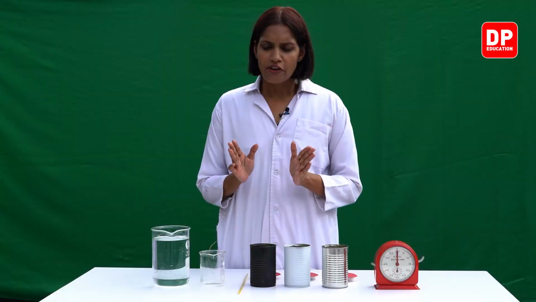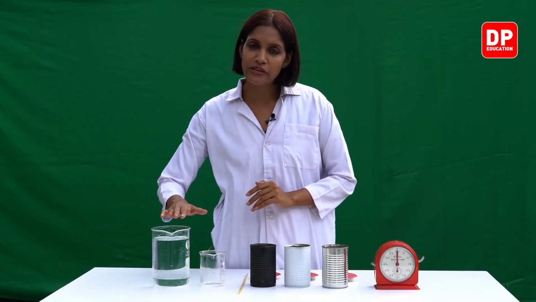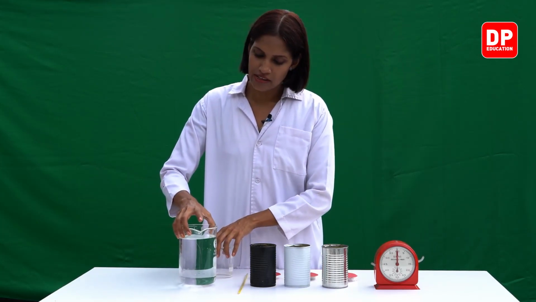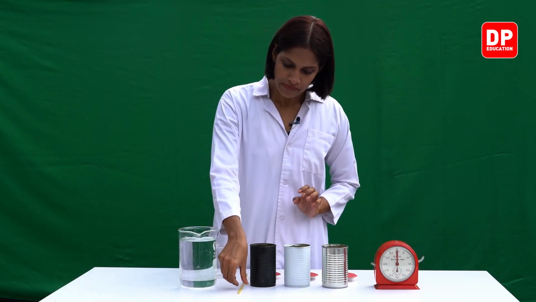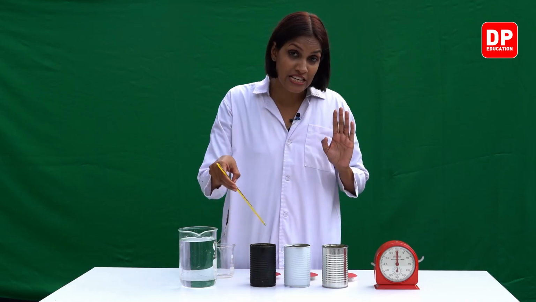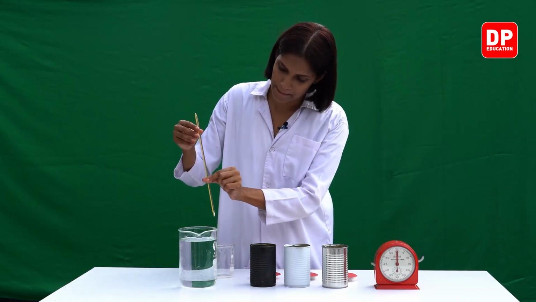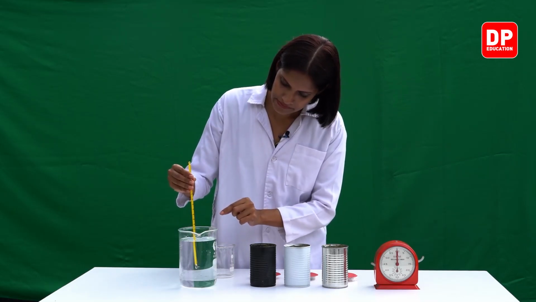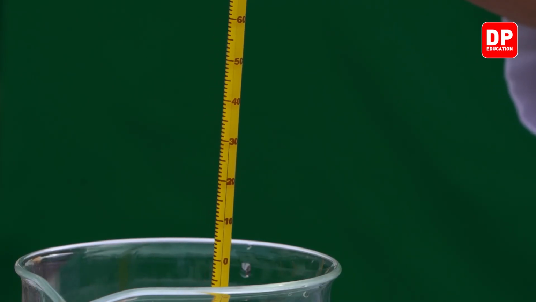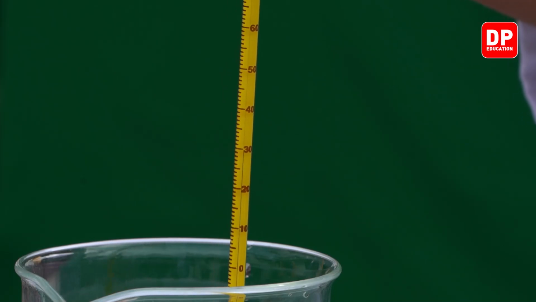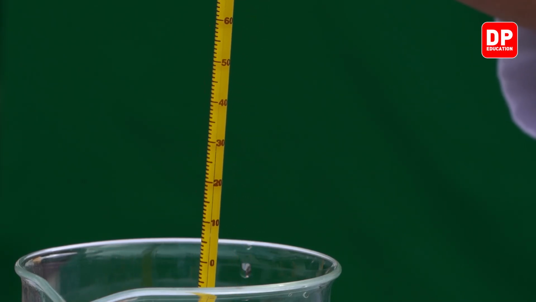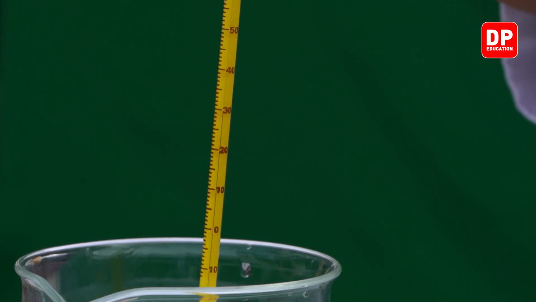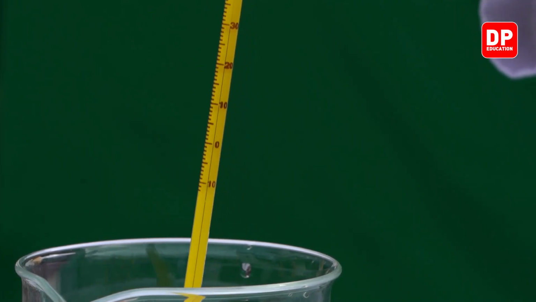Okay. First of all, I am going to measure the initial temperature of water. Here I have a water beaker. I am going to measure the initial temperature of water. Right. You all can see very clearly the temperature is about 29 degrees Celsius, which means the initial temperature of water is 29 degrees Celsius. Okay.